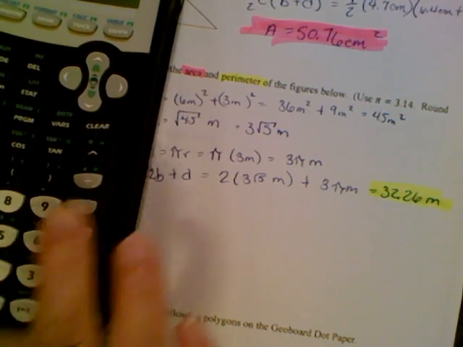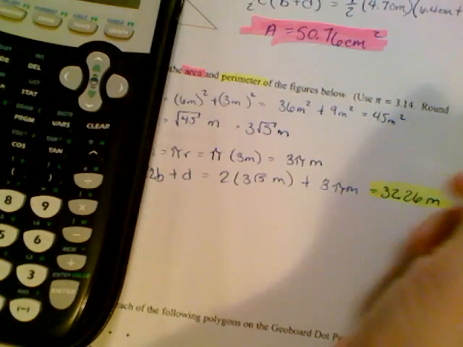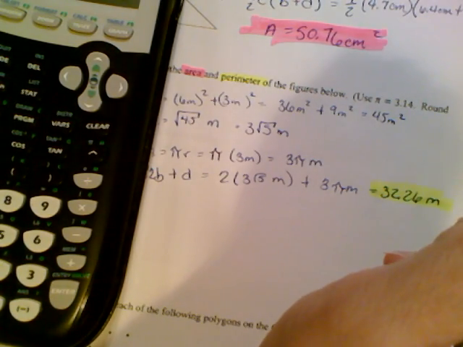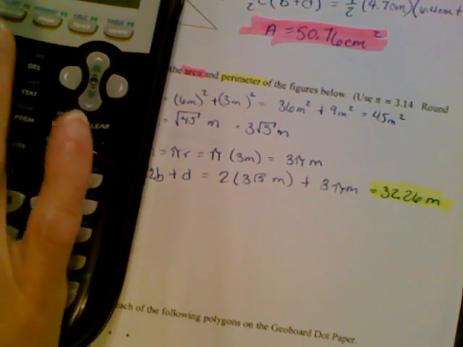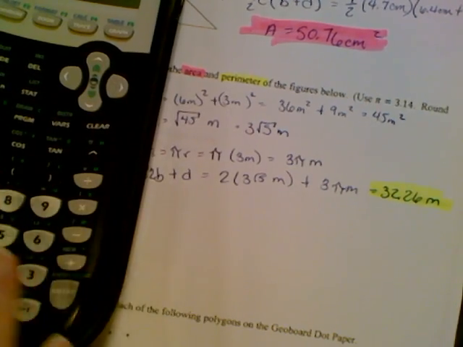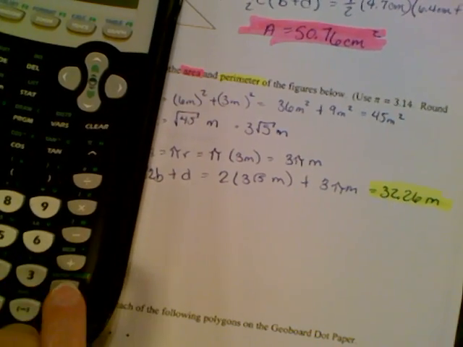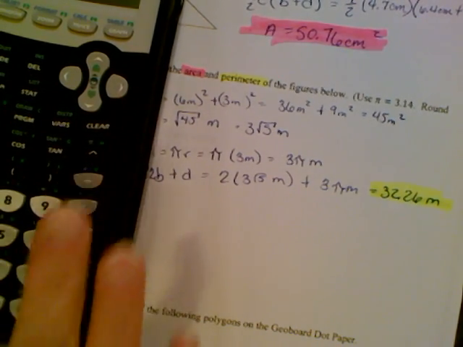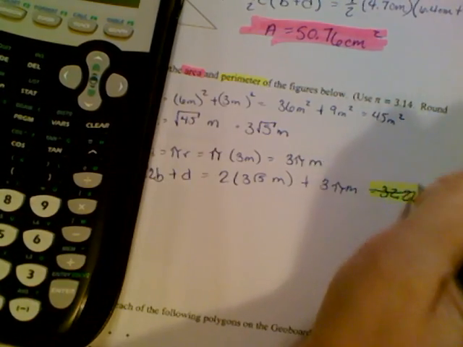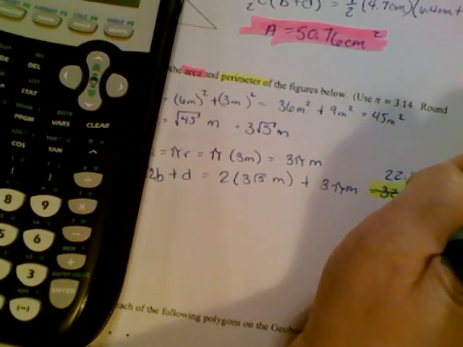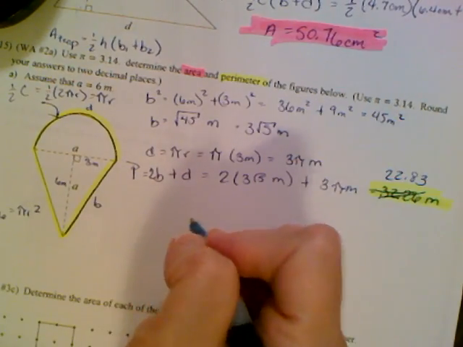Totally different answer. Okay, so this answer should be 22.83, not 32.26. Got to thinking that must be wrong if I'm making a mistake somewhere.